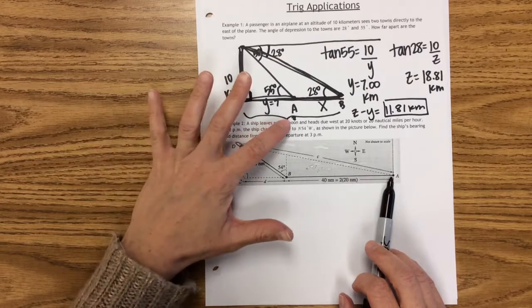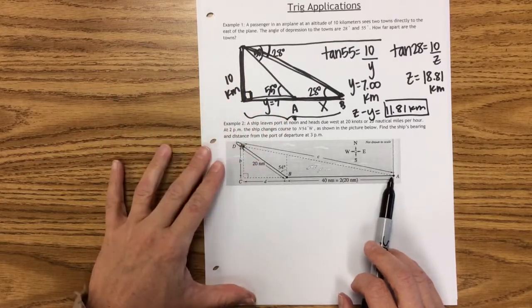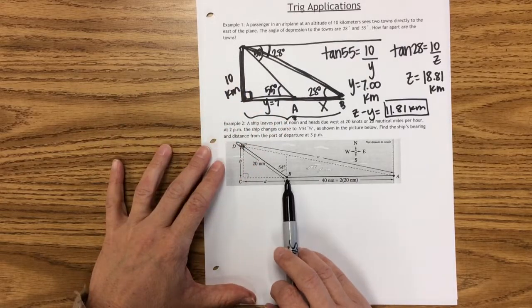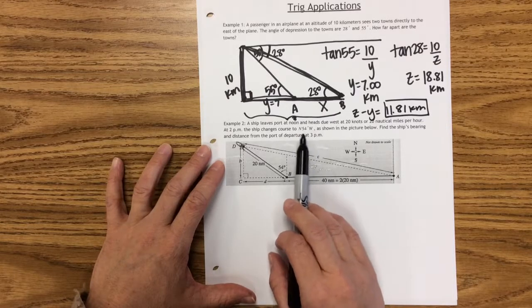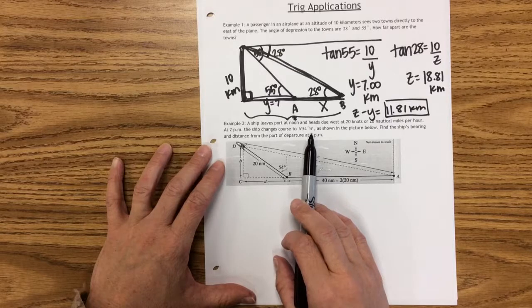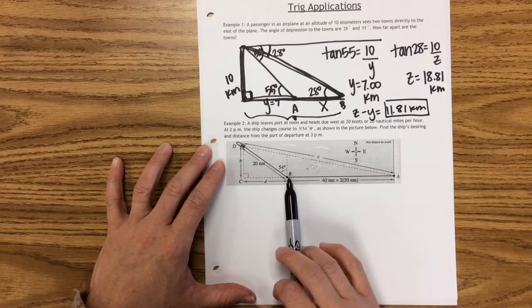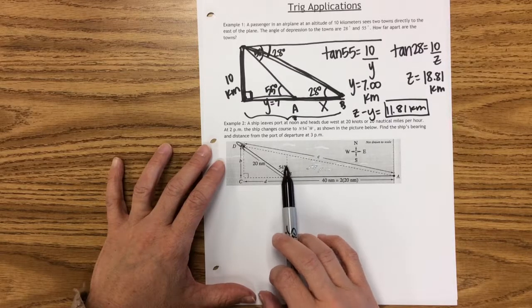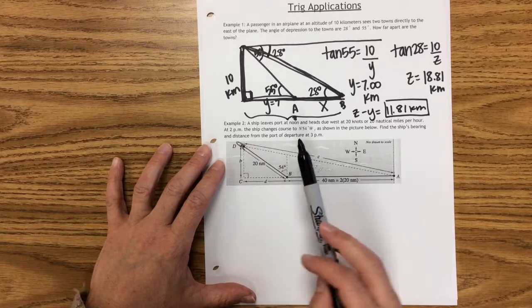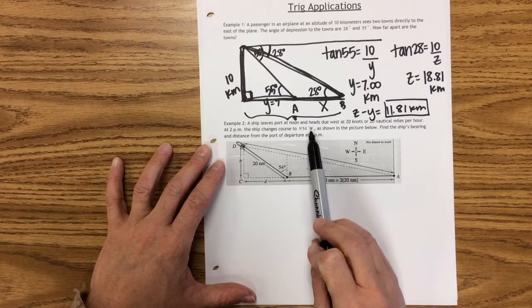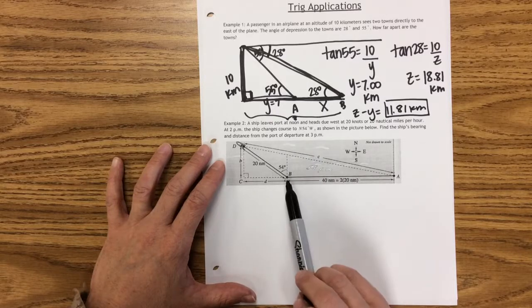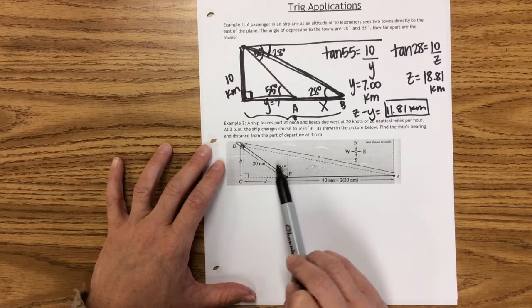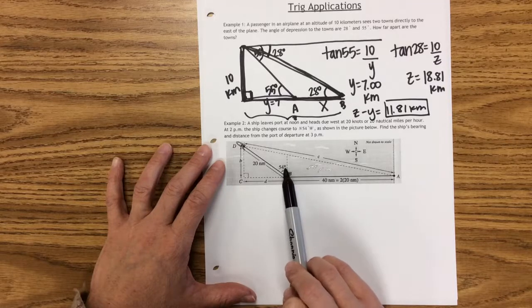At 2 p.m., so from noon to 2, so they went 2 hours, they were at point B and they changed course. Here's where we have some bearing angles. What this means is what the ship did is he looked straight north, turned towards the west 54 degrees. So it's all marked in the picture, but that's what that means. If you look north and then turn to the west versus turning to the east, 54 degrees.